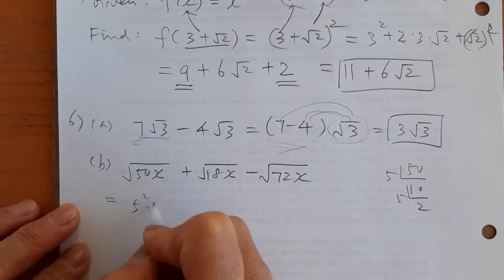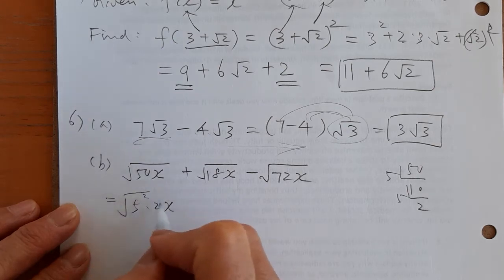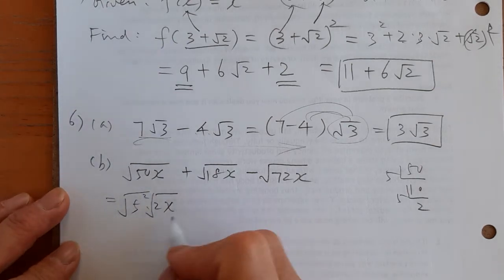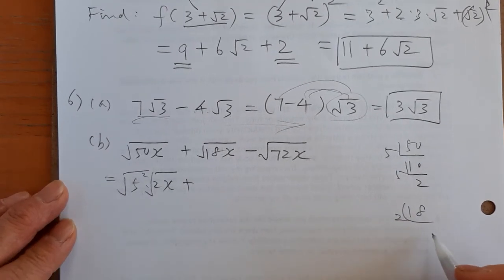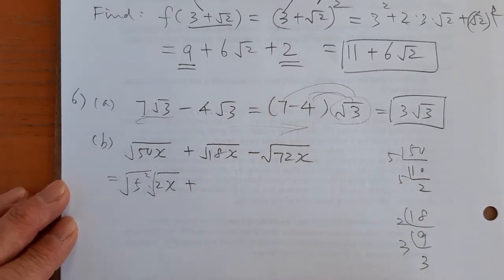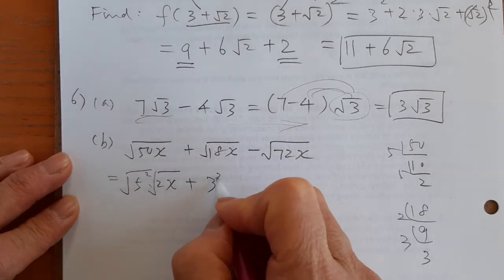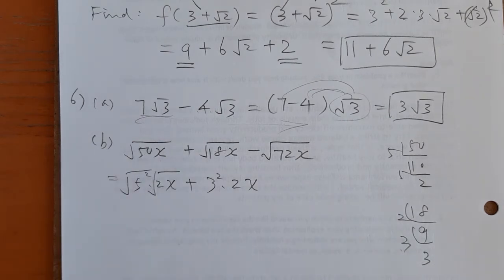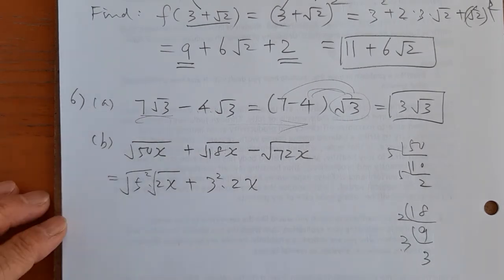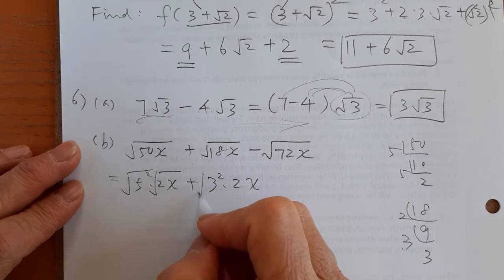So it's 5 squared times 2x. Take square root, separate, take square root. 18, 18 divided by 2 is 9, divided by 3 is 3. So 18 is 3 squared times 2x. Then separate, take square root.